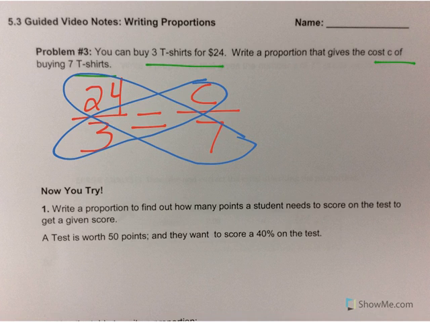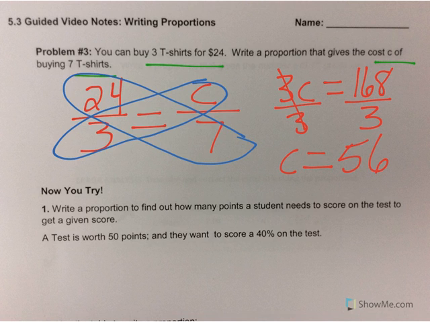So now we do our multiplying. 3 times C would be 3C, and 24 times 7 would be 168. And again, we want to get C all by itself. C is being multiplied by 3, so we divide both sides by 3. The 3's cancel. C is now by itself. We do the math, 168 divided by 3, and we get 56. So it would cost $56 for 7 shirts if it costs $24 for 3 shirts.